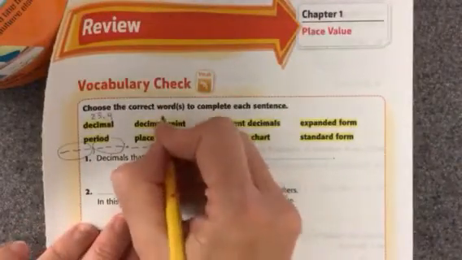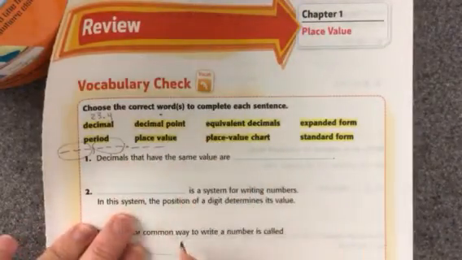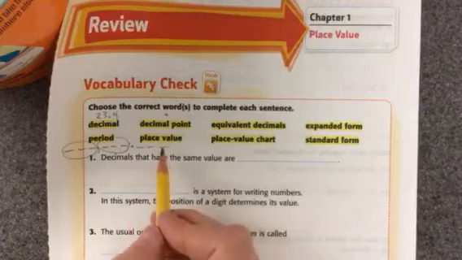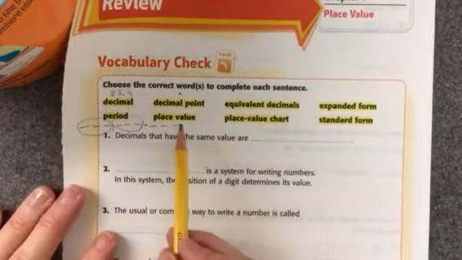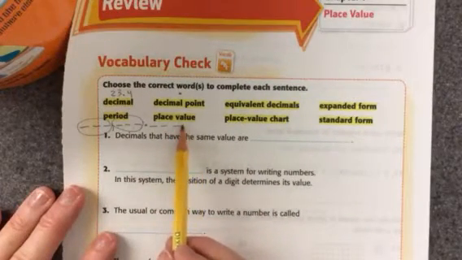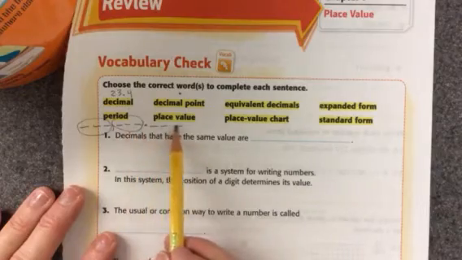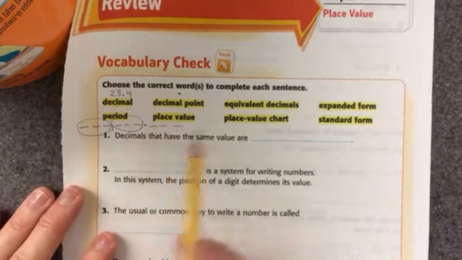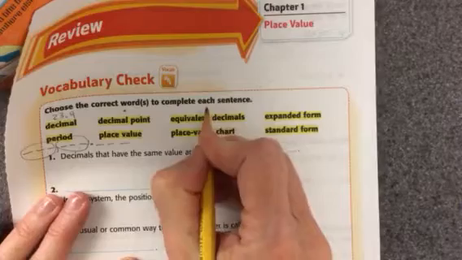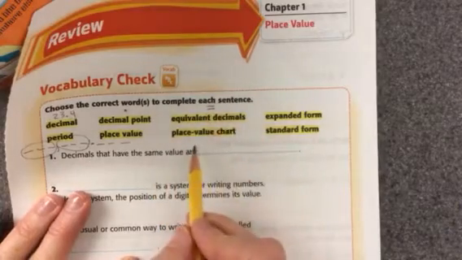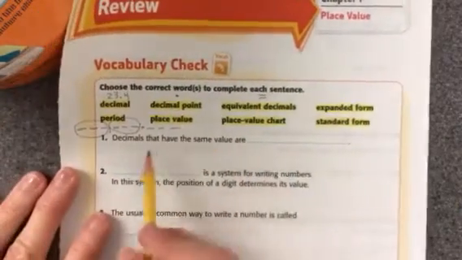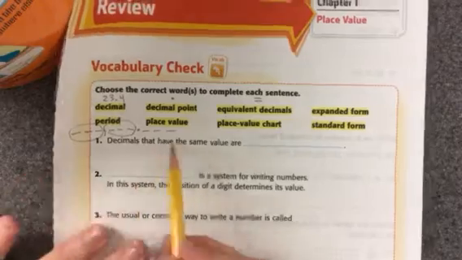A decimal point is just the dot. Place value is when we're talking about where we put numbers when we're writing them down. We're talking about the places. Equivalent decimals means they are equals. A place value chart is very similar to a place value frame.